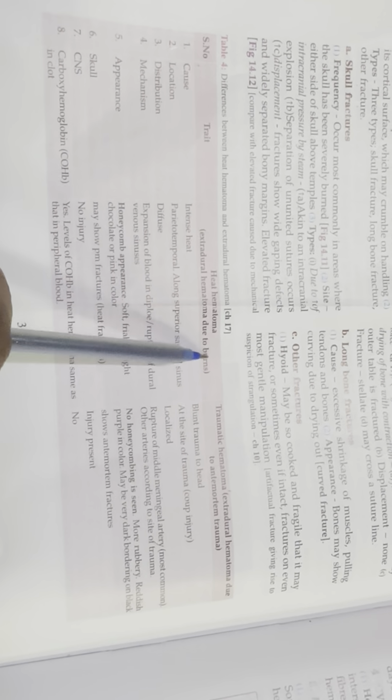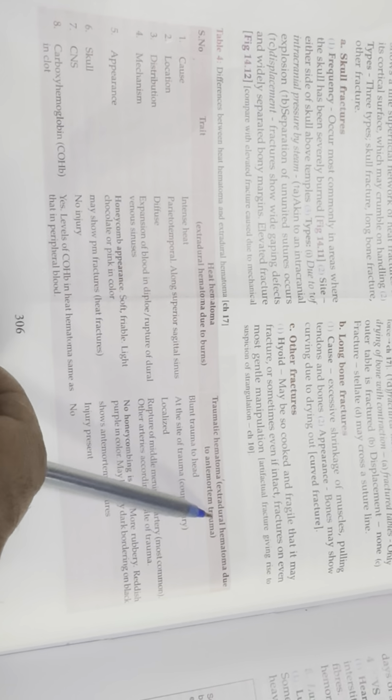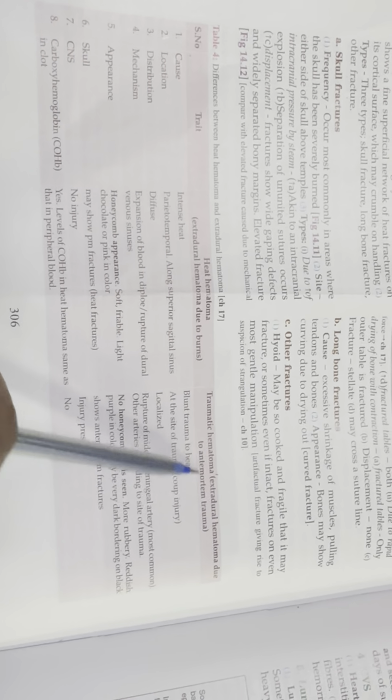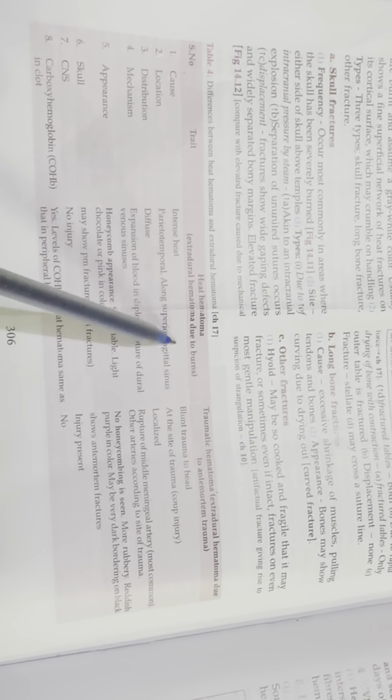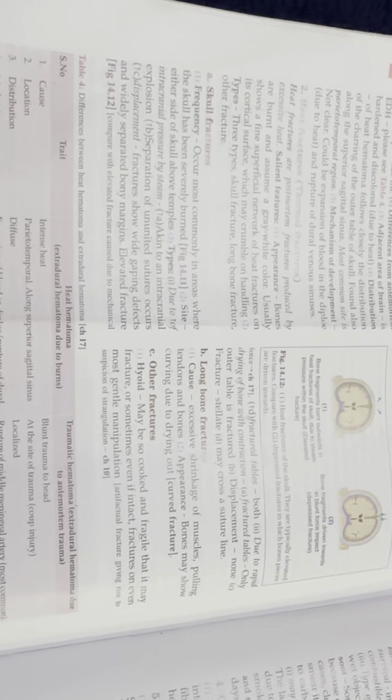Difference between heat hematoma and traumatic hematoma: traumatic hematoma is due to antemortem injury, while heat hematoma is an extradural hematoma due to burns. We already discussed this. Thank you.